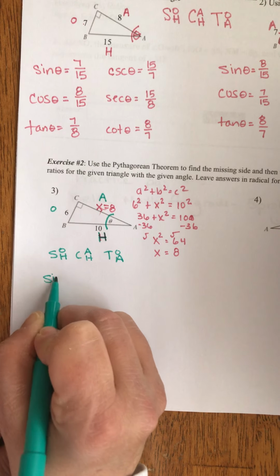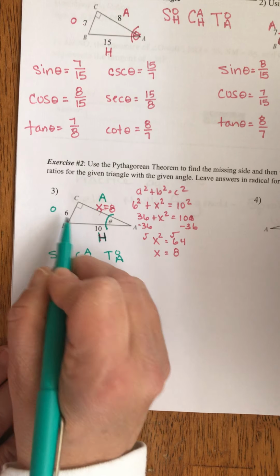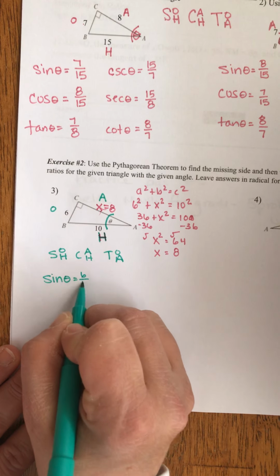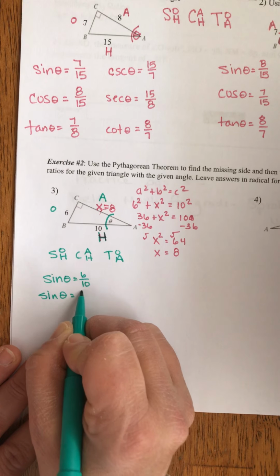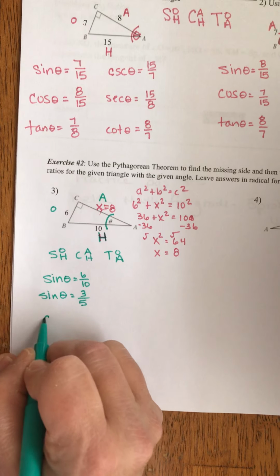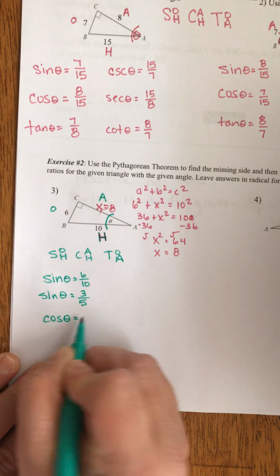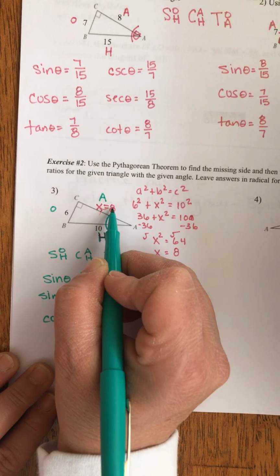So the sine of my reference angle is O over H. That's 6 over 10. And we will reduce that fraction. 6 over 10 reduces to 3 over 5. Cosine of our reference angle, cosine is made by A over H. That would be 8 over 10.